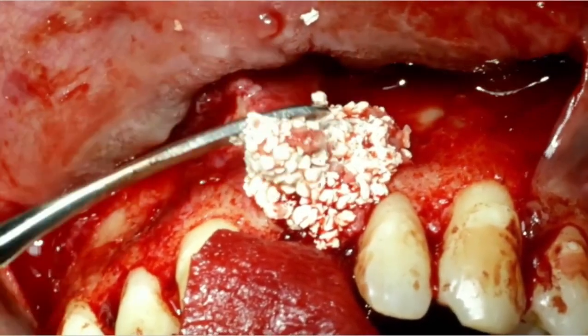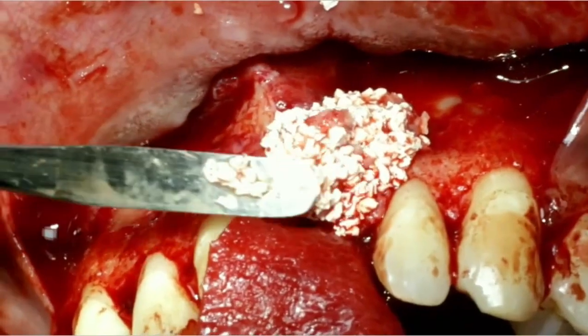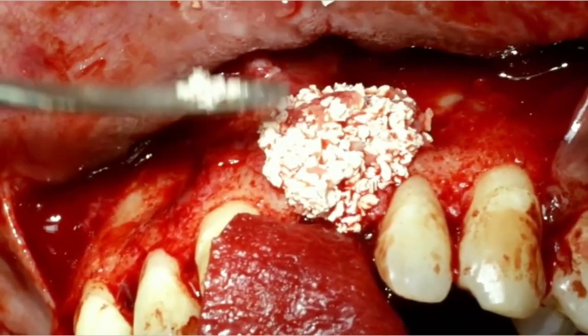We make overcorrection to compensate for the amount of the future bone resorption.